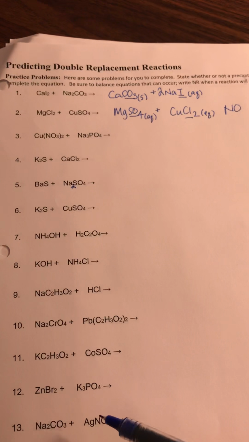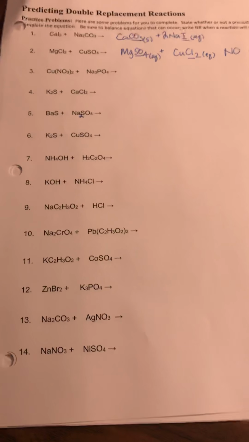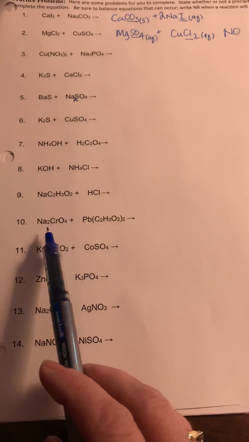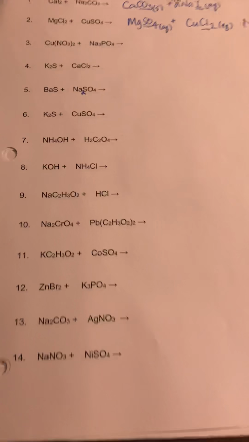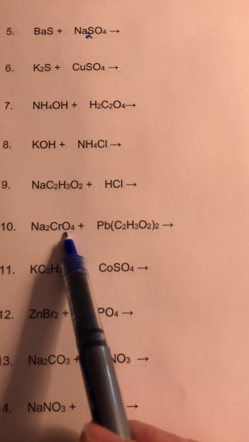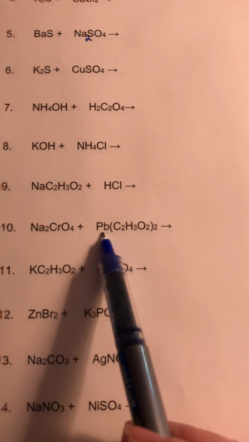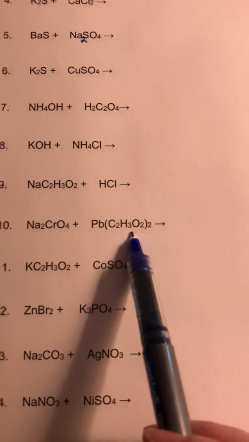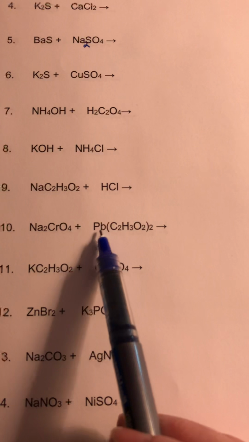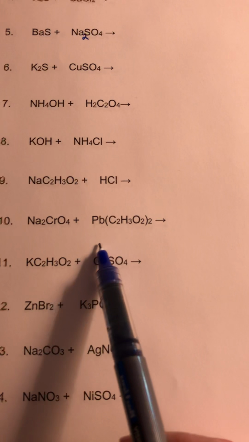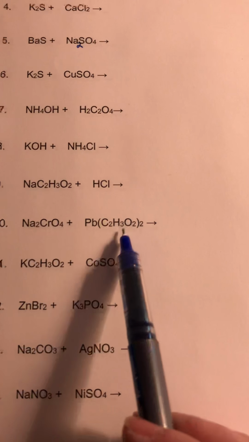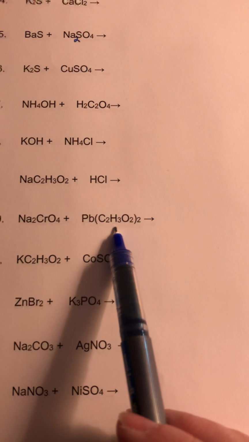I'll do one more. I'm looking at the paper, and you guys are probably freaking out about number 10 because it looks so huge. So I'm going to do that one with you guys. That's sodium, and that's chromate. That's lead, and that's acetate. That lead is with 2 acetates, so that lead must be a +2 charge. So the sodium, which is +1, is going to go with the negative acetate ion, which is -1.